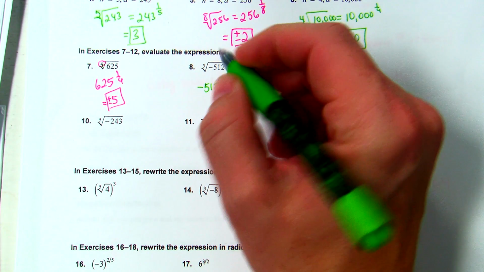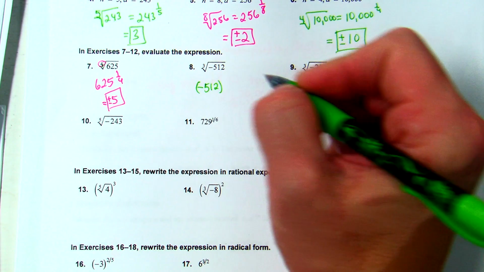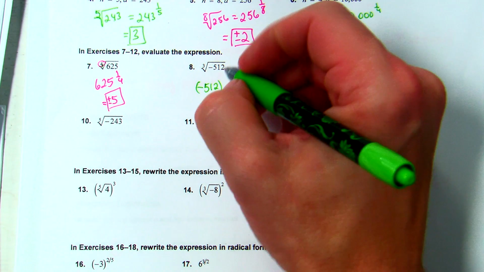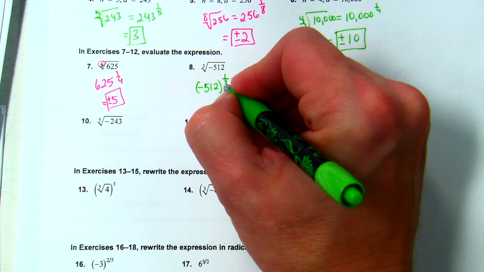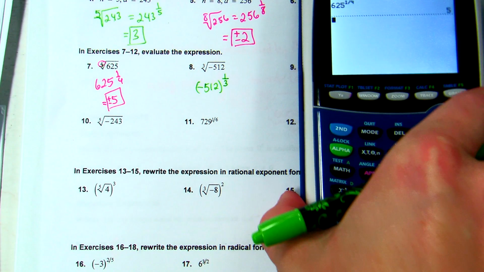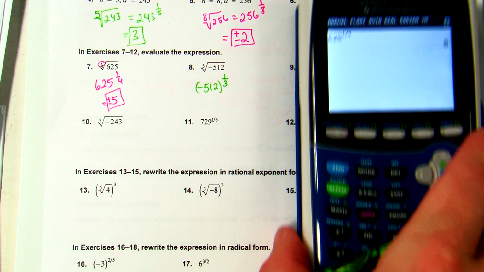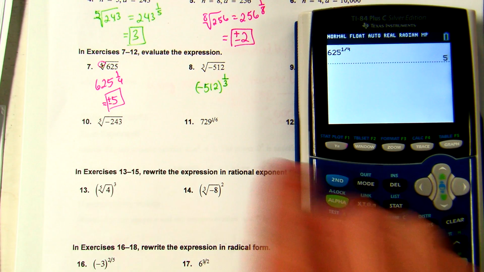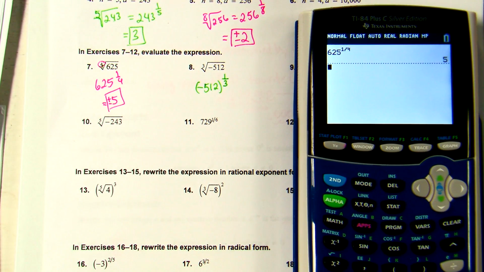Here I've got a negative 512. Notice how we're going to put this in the calculator. We've got to put negative 512 in parentheses raised to the 1/3 power. For this to come out correctly, well, it still would probably come out correctly, but we want to make sure that we do this for future reference too. But we're going to have, in parentheses, negative 512. We're going to raise that to the 1/3 power, 1 divided by 3. Okay? And you're going to get negative 8.